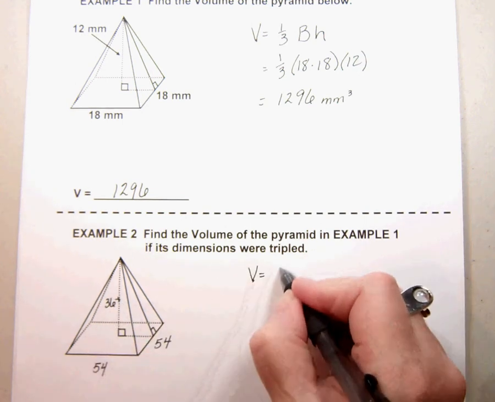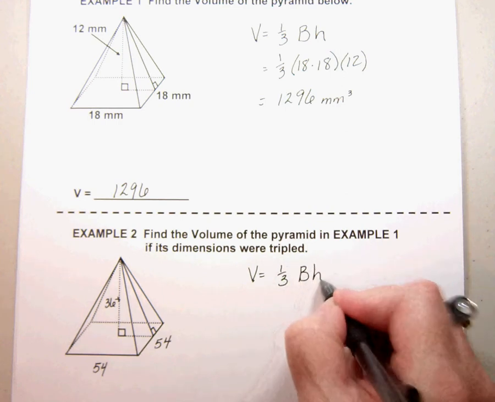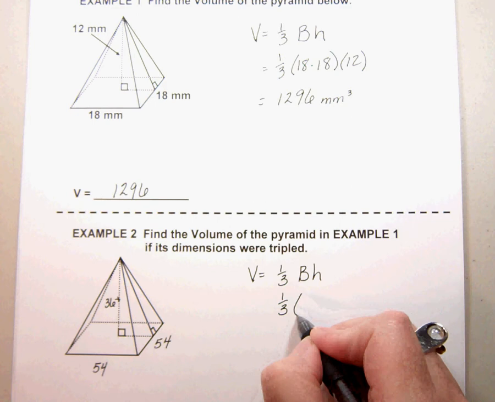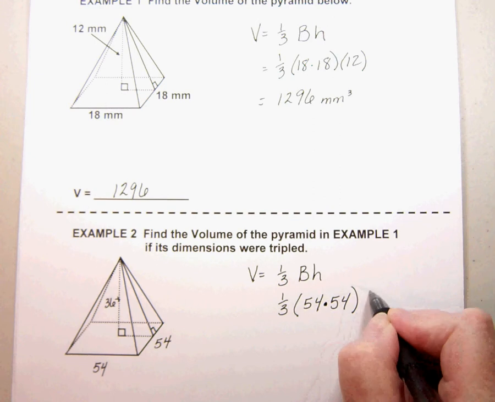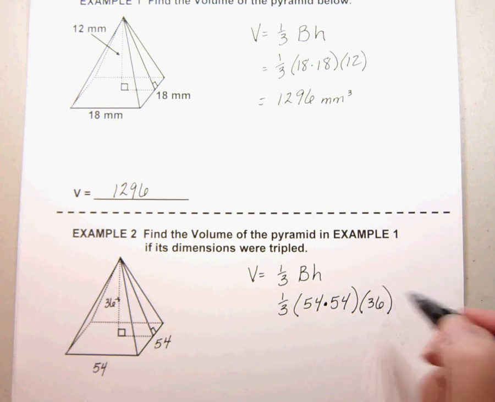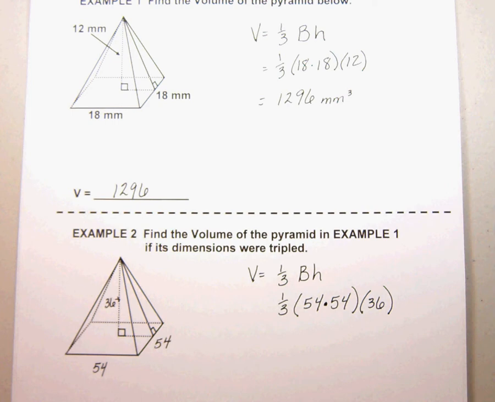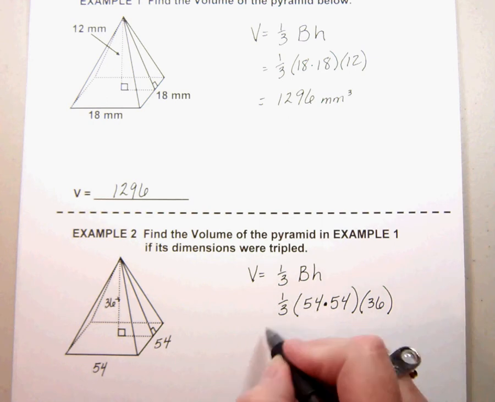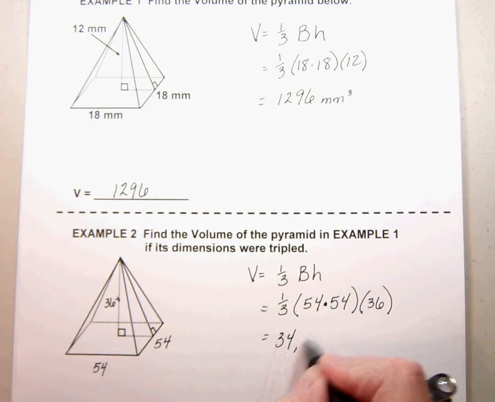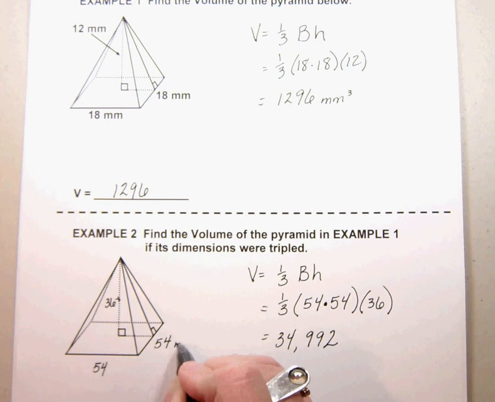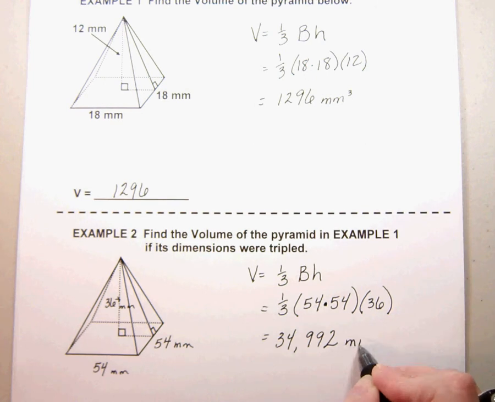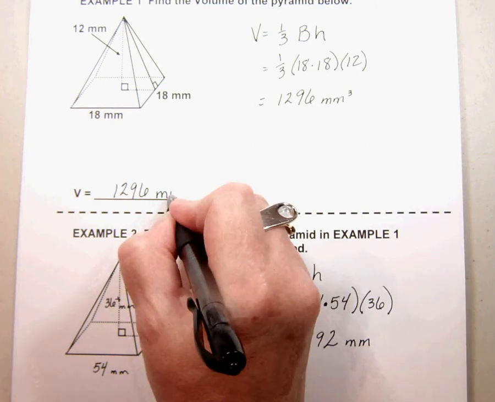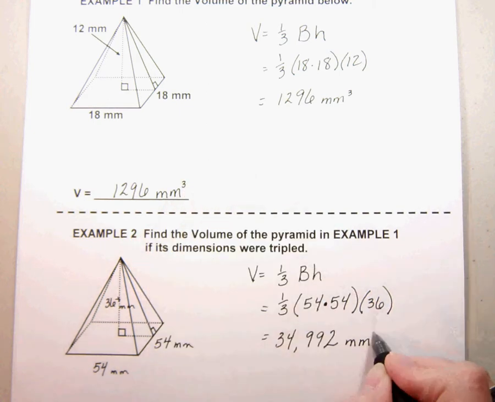So if you use the formula for volume, 1/3 base area times height, this time the base area is going to be 54 times 54, and the height is 36. It's going to be quite a bit bigger number, but let's try it. 1/3 times 54 times 54 times 36. This is now 34,992. These are millimeters. I'm sorry, I said square up here. It's cubic millimeters.